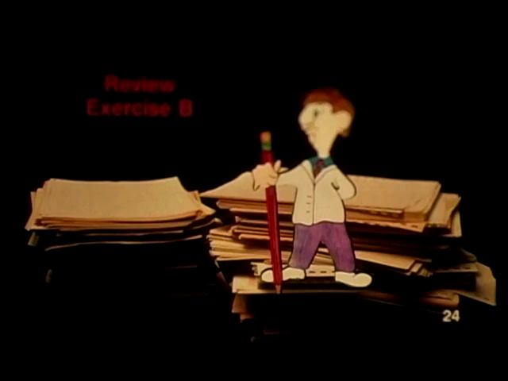When you have completed the exercise, turn to the answer page at the end of the Review Exercise section and check your work. Then restart the tape. Stop the tape now.